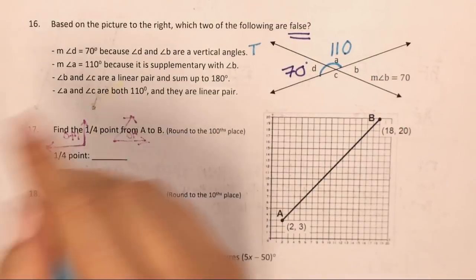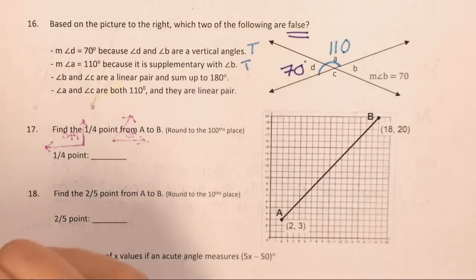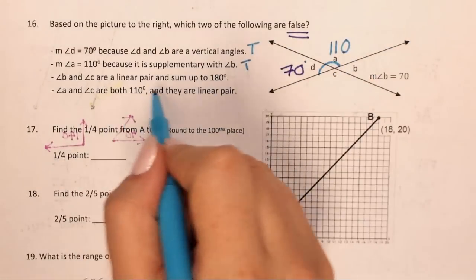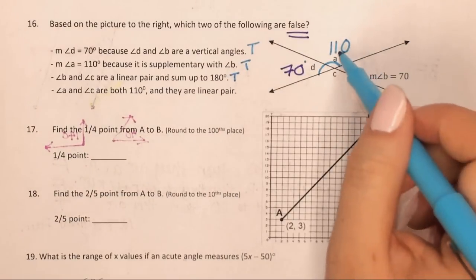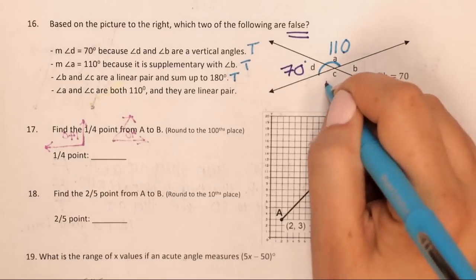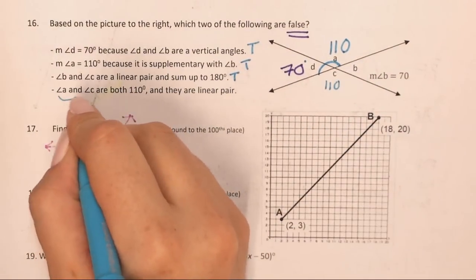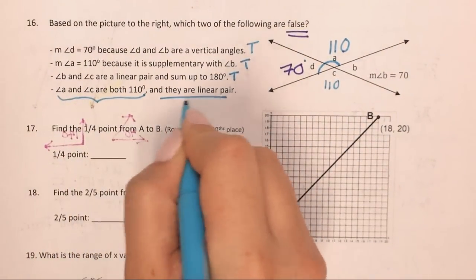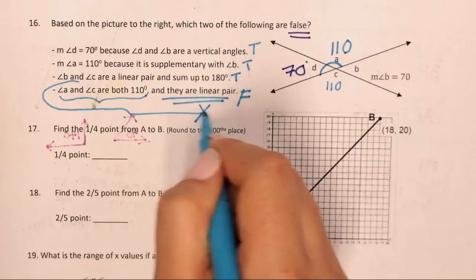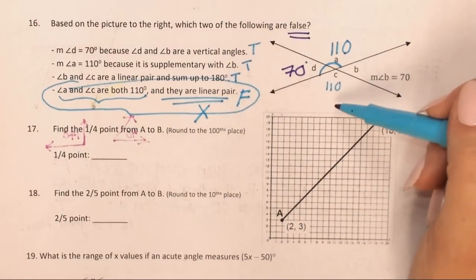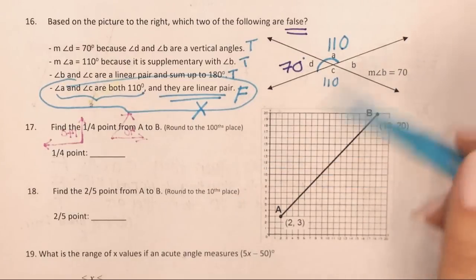Okay, so measure of angle D is 70 because D and B are vertical. That's true. Measure of A is 110 because it's supplementary with B. Also true. B and C are a linear pair and sum to 180 degrees. True. A and C are both 110 and they are a linear pair. Okay, the first part of this is true, but the second part is not. A and C are not a linear pair. They are vertical angles. You can't be vertical and linear at the same time.